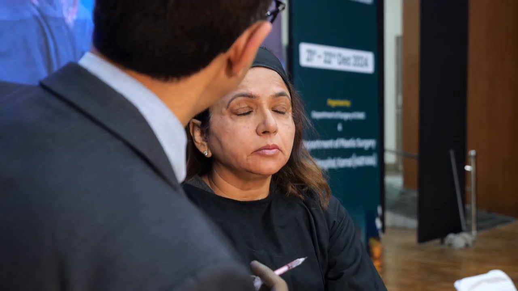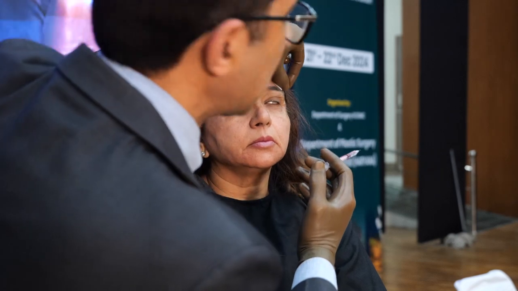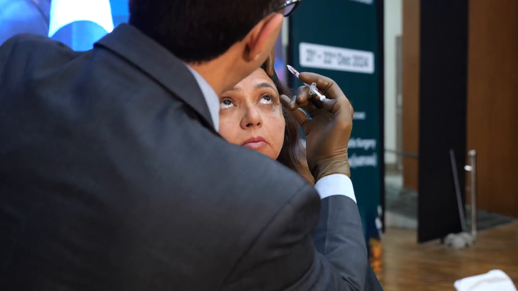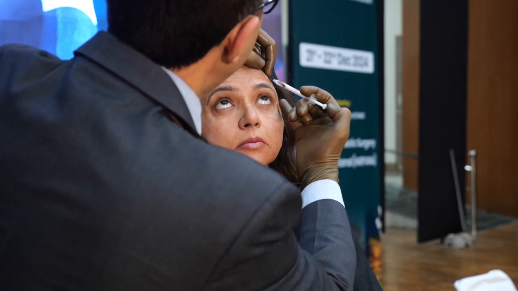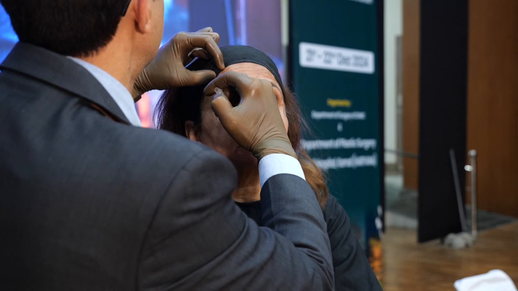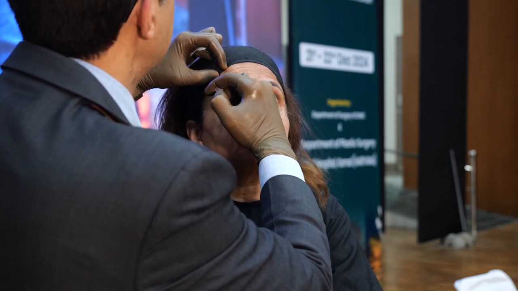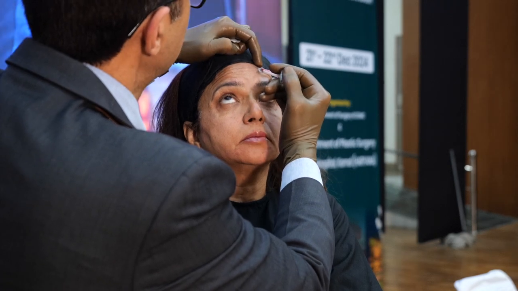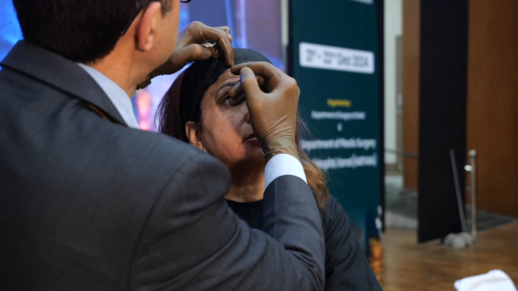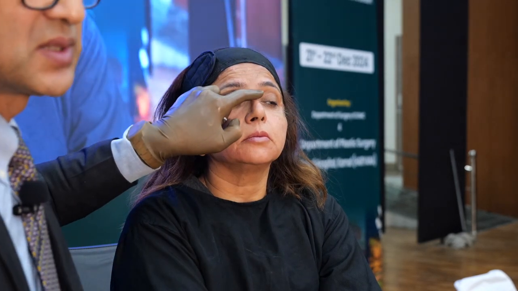Can you raise your eyebrows? So her left eyebrow is moving more. So we have to take care so that she does not get a Spock eyebrow. So I give slightly lateral than normal. Two units at 5 points. So we use 20 units for frown, 10 each for crow's feet and forehead lines. So that completes our treatment.